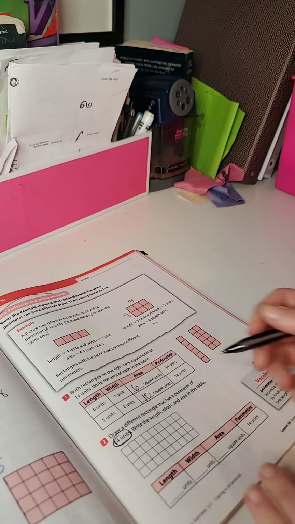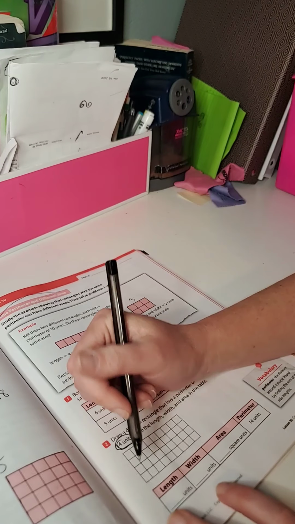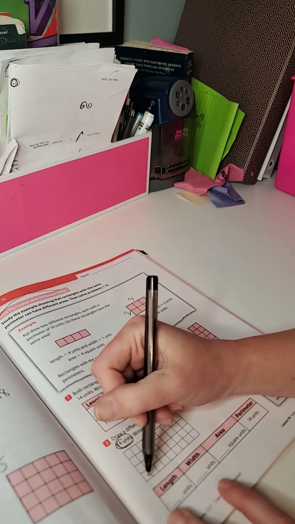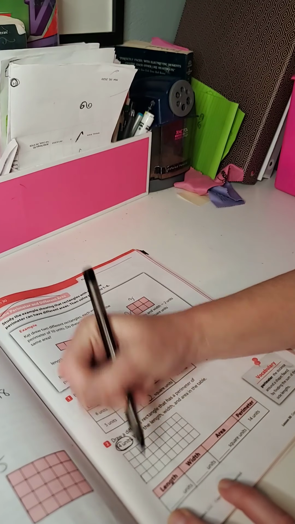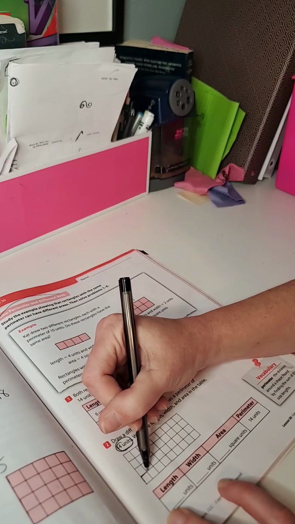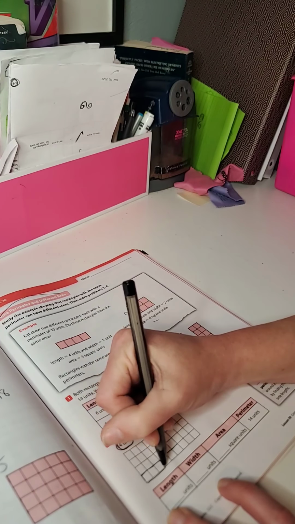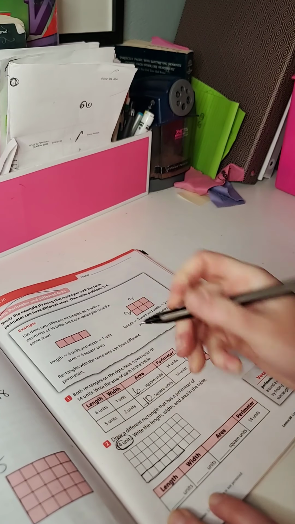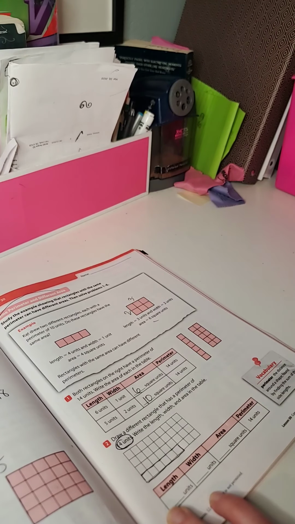Okay, so I'm just going to go with six and 1. And I'll show you why. 1, 2, 3, 4, 5, 6, and 1. So if you did anything else that's a rectangle that equals 14, then absolutely correct.